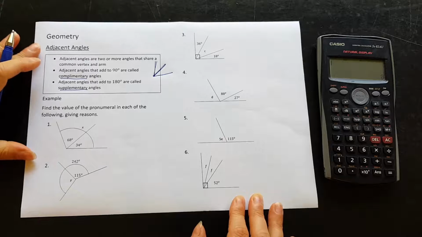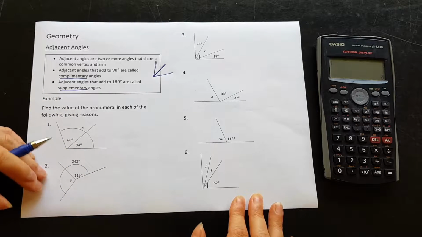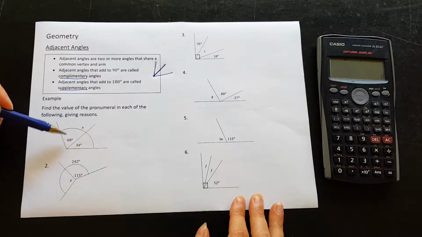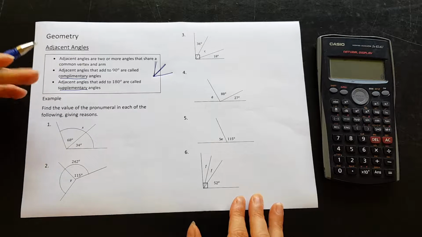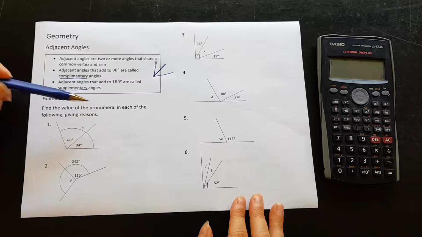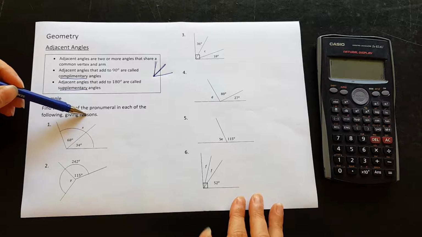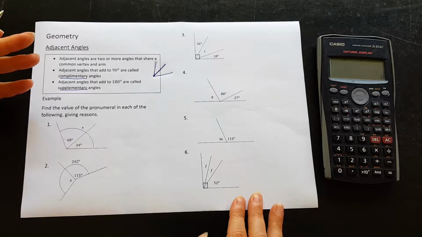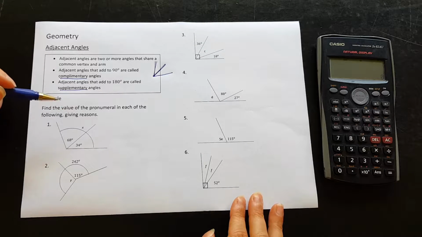So what we're going to be doing is we have some problems here where we want to try to use these rules that I've given you to try and find the value of some of the missing angles of the pronumerals there. So all the question says here, find the value of the pronumeral in each of the following giving reasons. So in geometry, they like you to be able to justify or to give a reason as to why you know that an angle is a certain size.